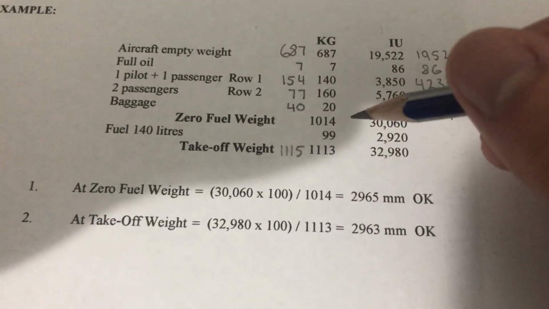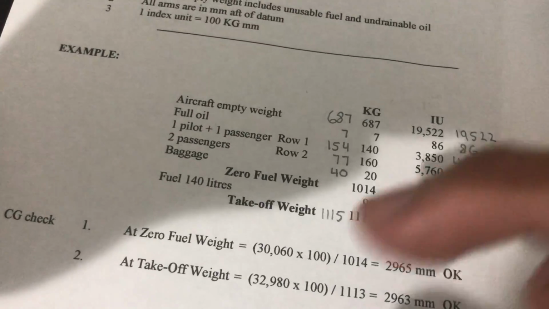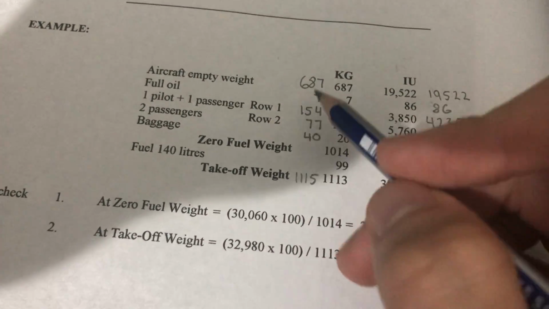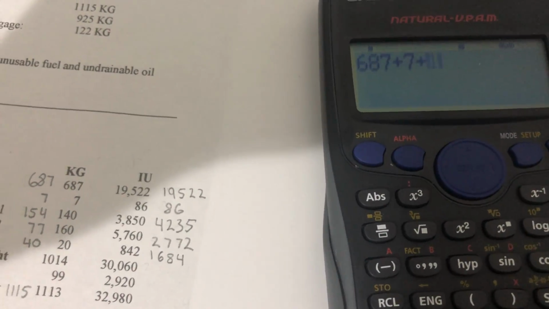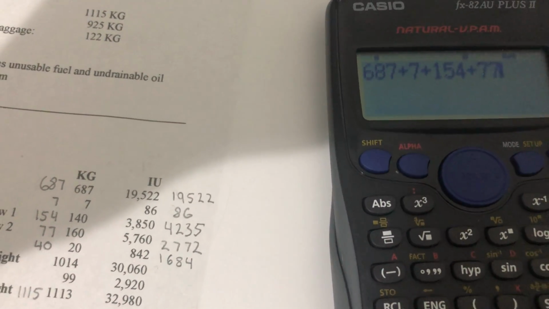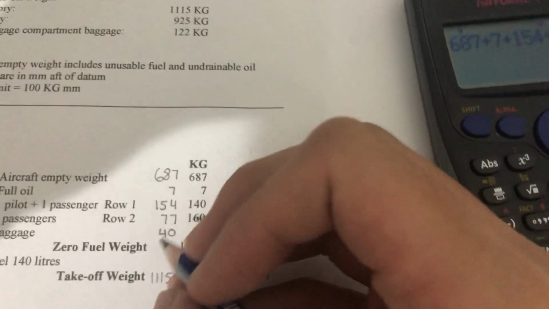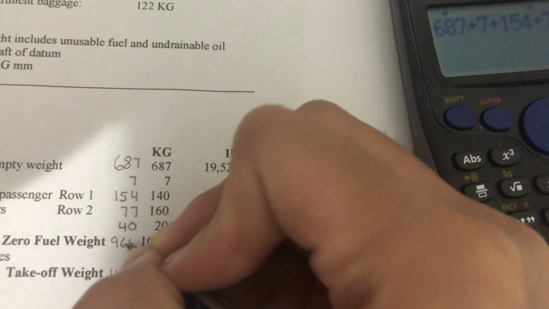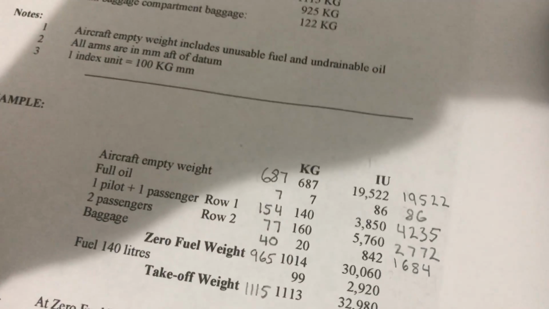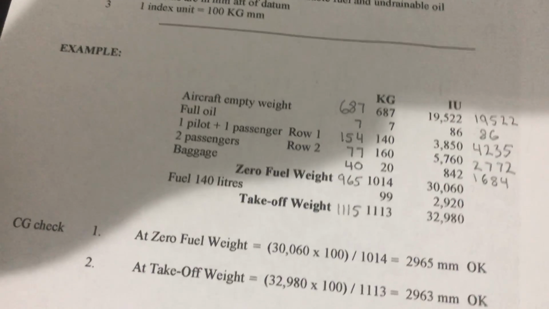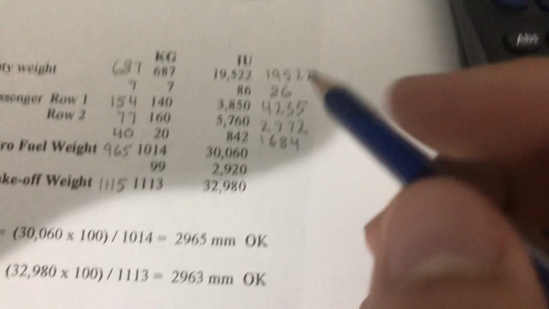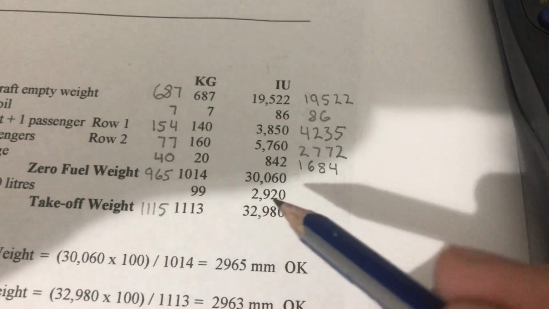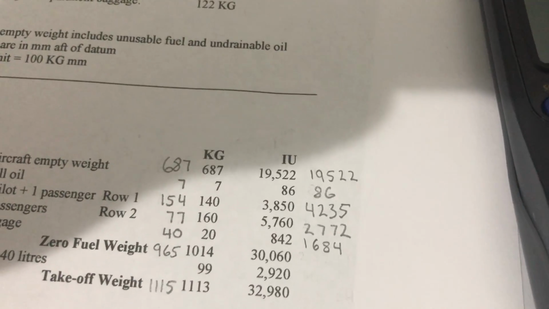Next we have zero fuel weight, and how we calculate that is by adding up all of these. We just put that in, plus 154, 77, plus 40. So it'll come up to be 965. Then how we get the index unit on this side is the exact same method: we just add all this up and that'll give us the zero fuel weight over here.